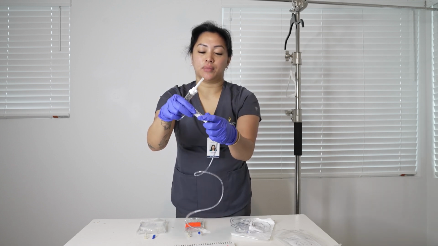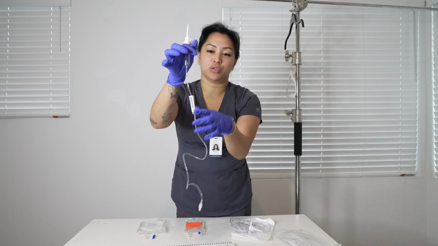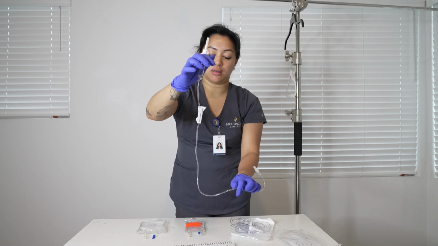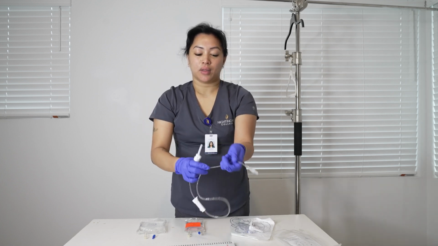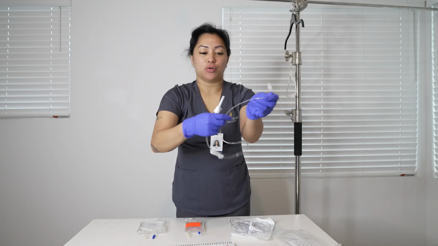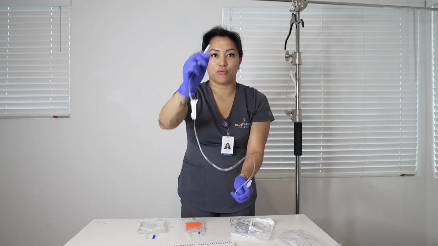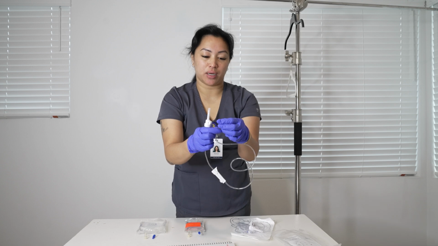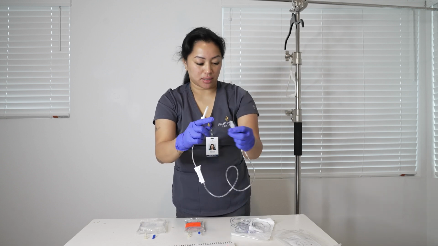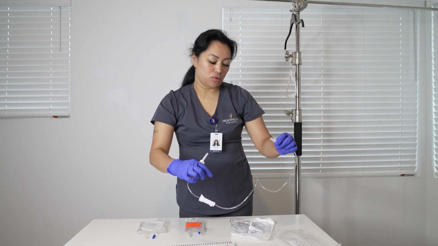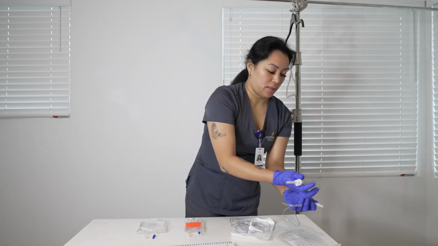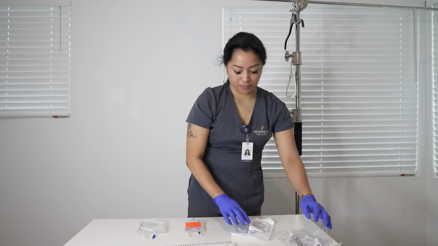The roller clamp, roll down all the way to make sure that the medication does not leak out. And you notice right here there is no Y port, since this is for the medication. No Y port. That is the difference between the primary and the secondary. And here is the adapter that you will put into the Y port for the primary. Alrighty.